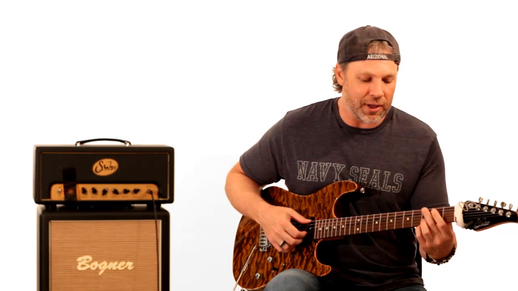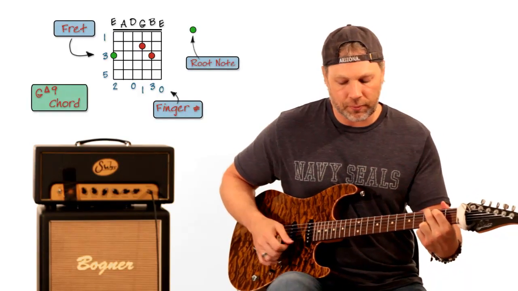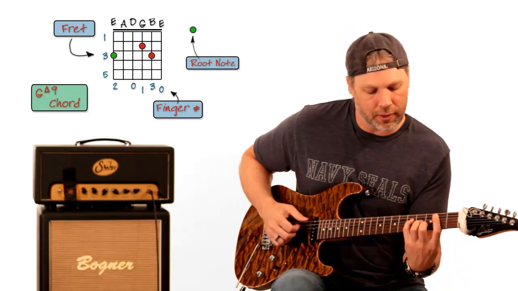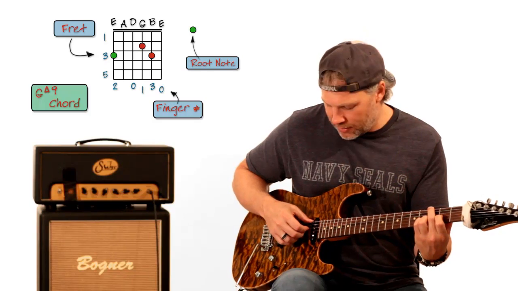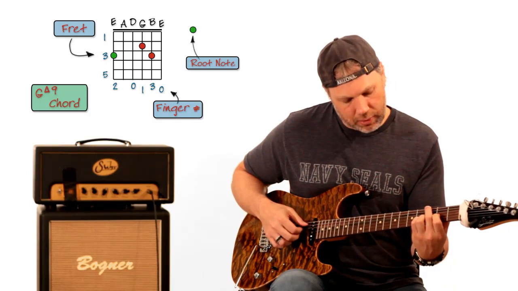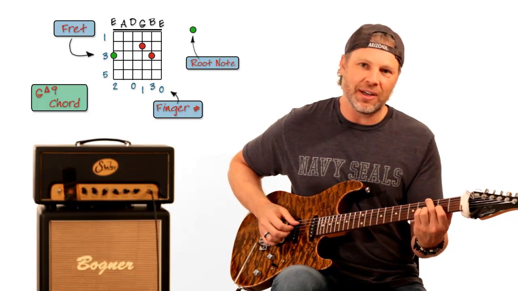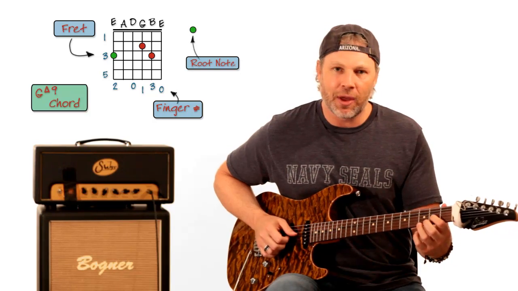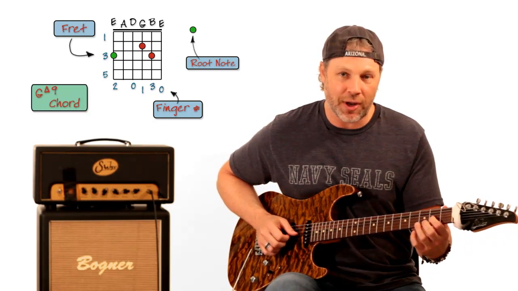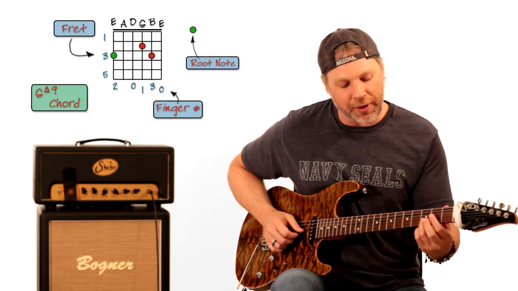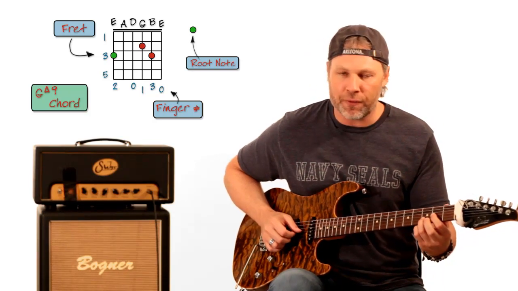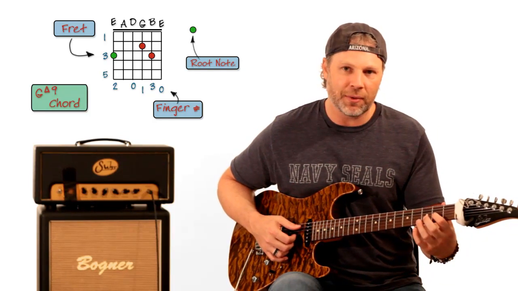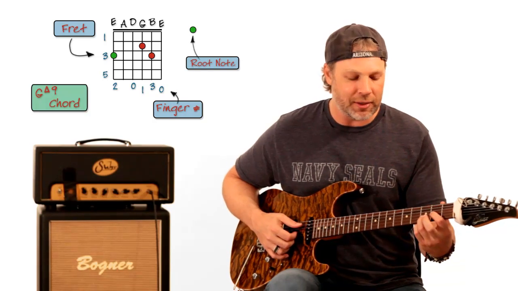Now the second chord is basically a G chord, but you're not playing the A string. I don't know if he's playing that open D string, he might be, or he might just be playing two notes: the first finger on the second fret of the G string, and third finger on the third fret of the B string, which is the D note.